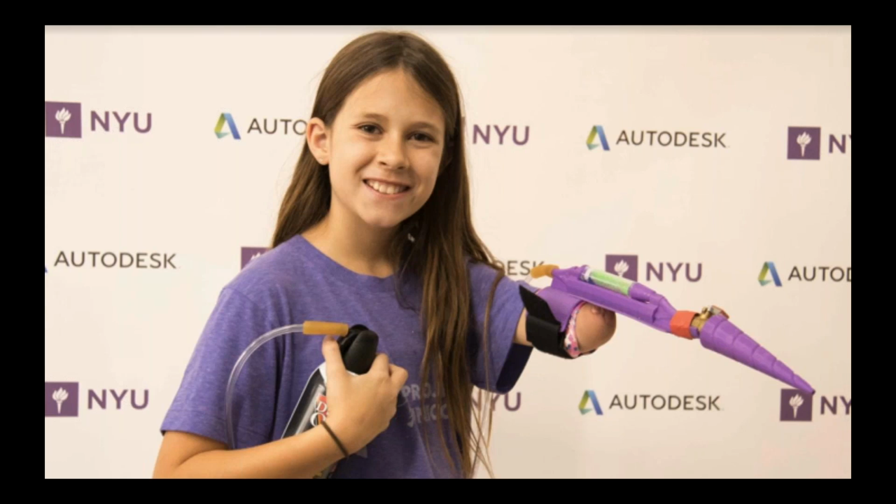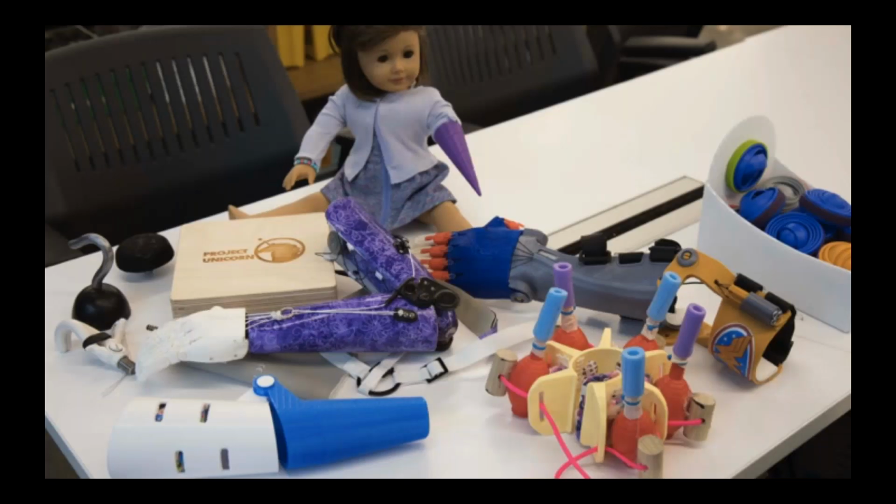It's super cool. So since this experience, Jordan has traveled all over the country to meet with other kids who suffer from limb loss and to teach them about rapid prototyping and 3D design and using Tinkercad. She even appeared on the Rachael Ray Show and pitched one of her ideas to Mark Cuban from Shark Tank to a very positive response.